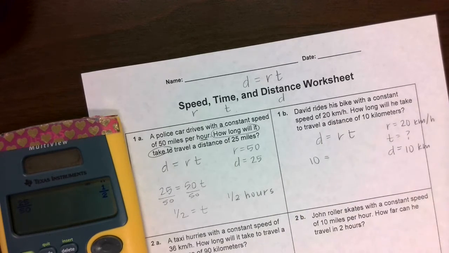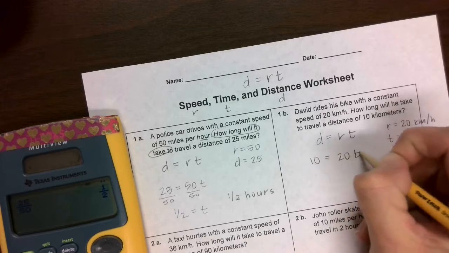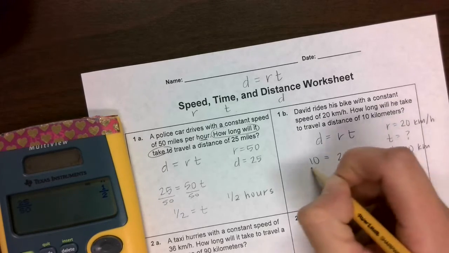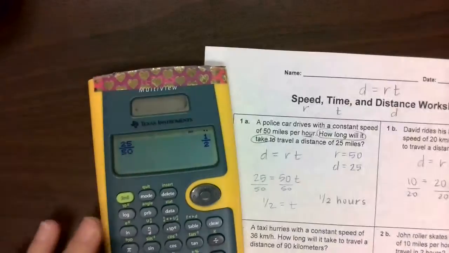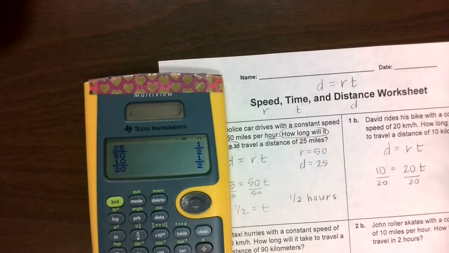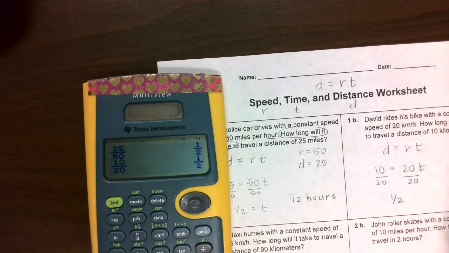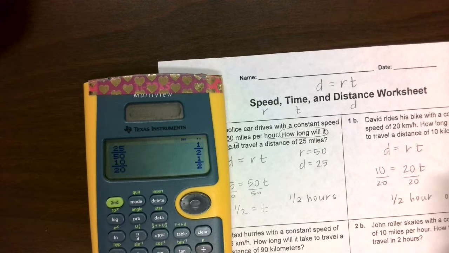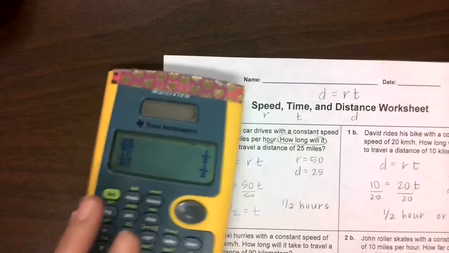So that's going to be 10 is equal to 20 times t, which is unknown. So again, we're going to just divide by 20 on both sides. 10 divided by 20 is again going to give me 1/2. So that's 1/2 of an hour. Or you could also get 0.5, because they're just the same thing, fraction and decimal.